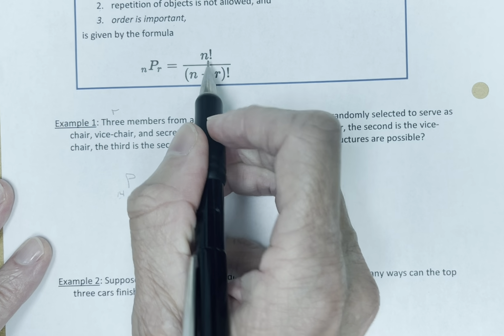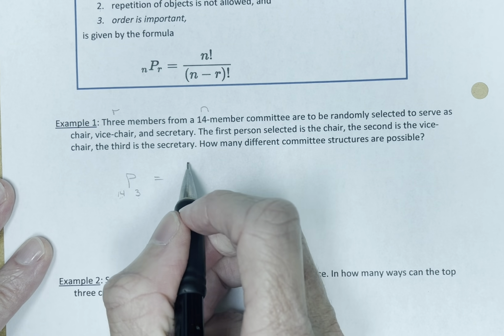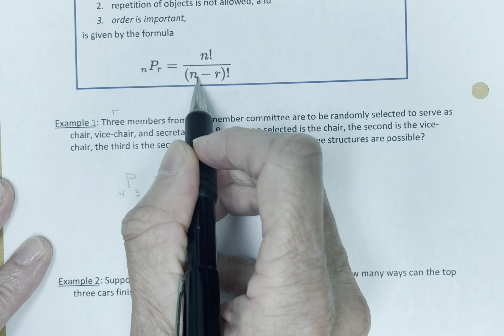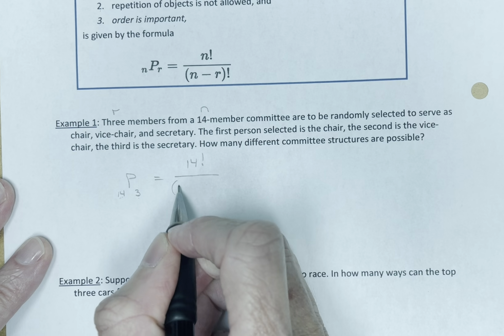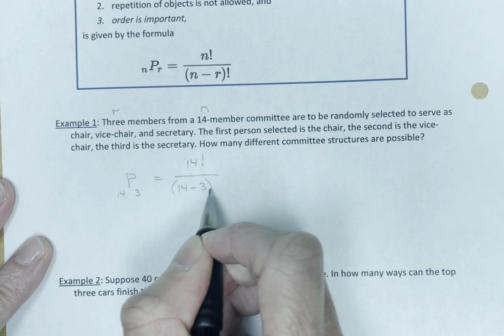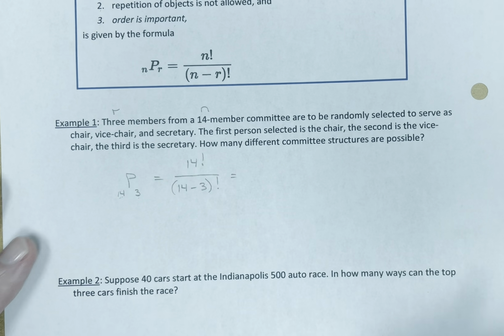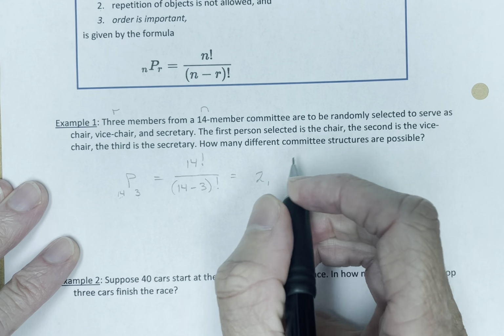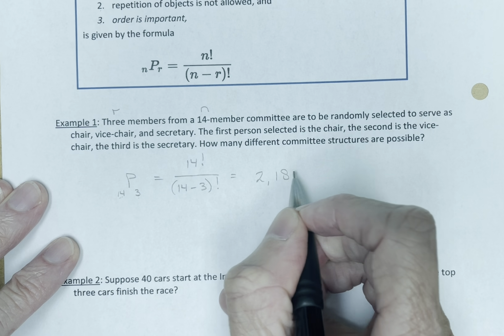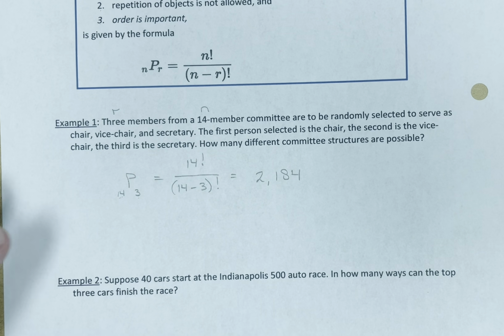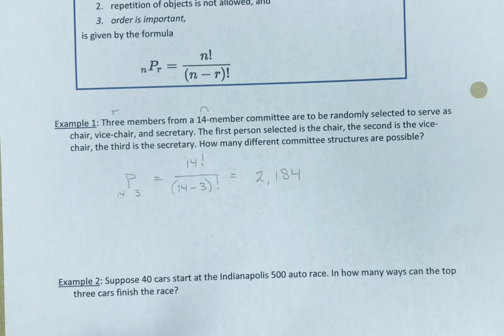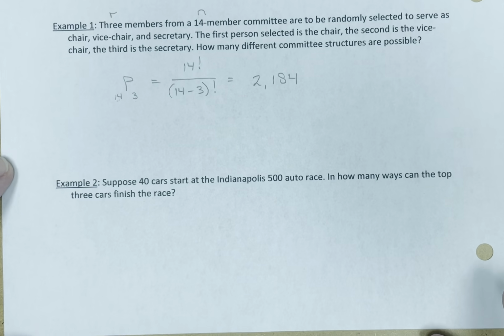Okay, let's just use our formula. n factorial, n is 14. So 14 factorial divided by n minus r factorial. So 14 minus 3 factorial. That goes into a calculator. And we come up with 2,184 different committee structures are possible. The same answer we got in a previous video. All right, a second example.